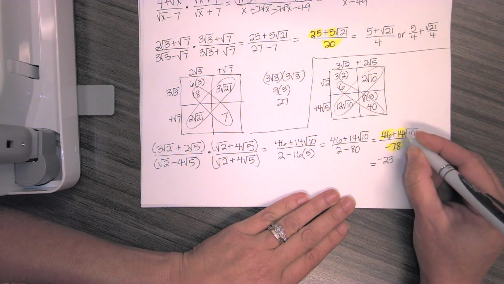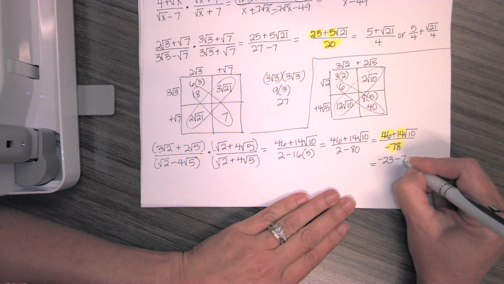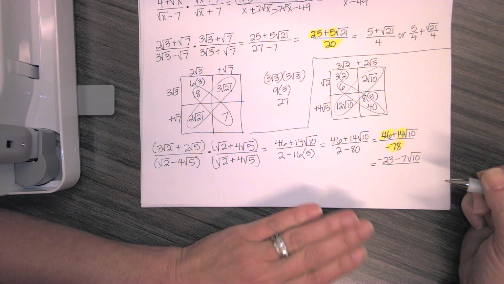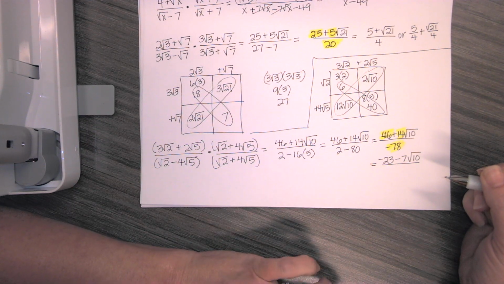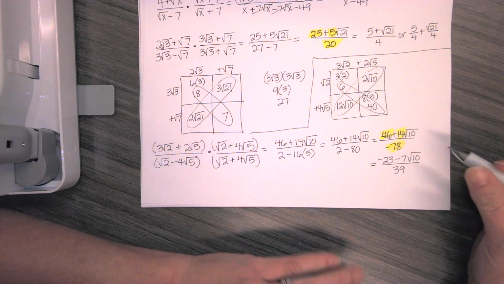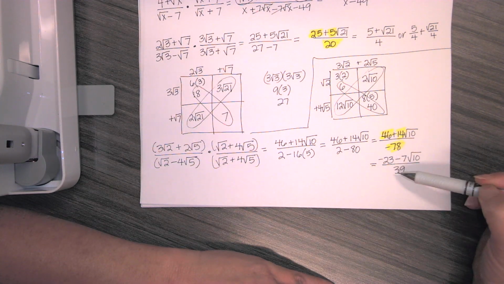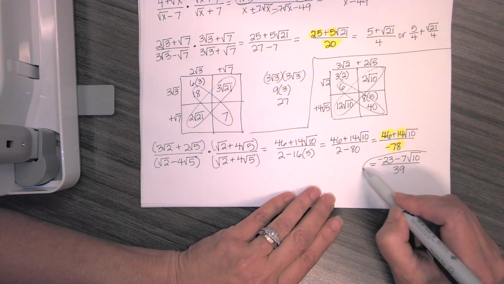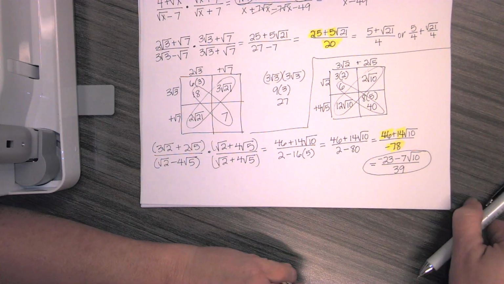If I divide this by negative 2, that's going to leave me with negative 7 square roots of 10. And then if I divide 78 by negative 2, that's going to leave me with 39. And I don't see anything else that will go into these 3 numbers, so this is in simplest form, and we are finished.